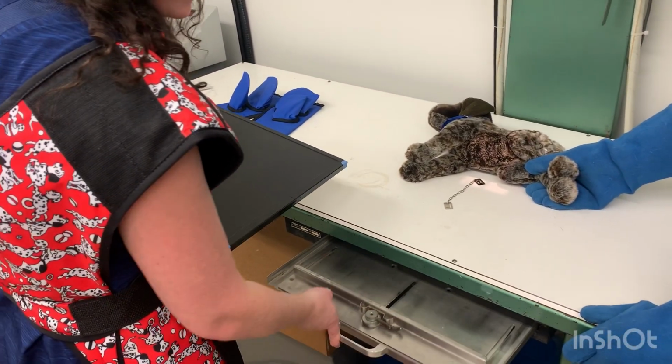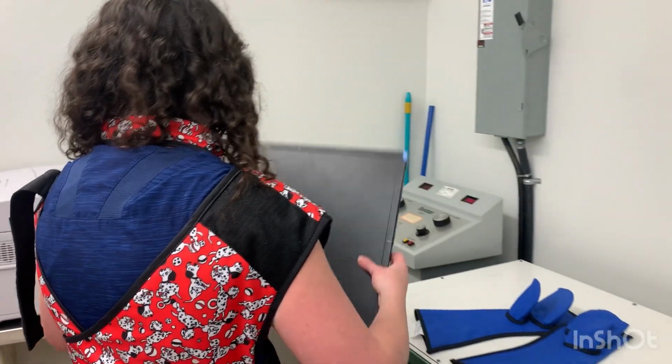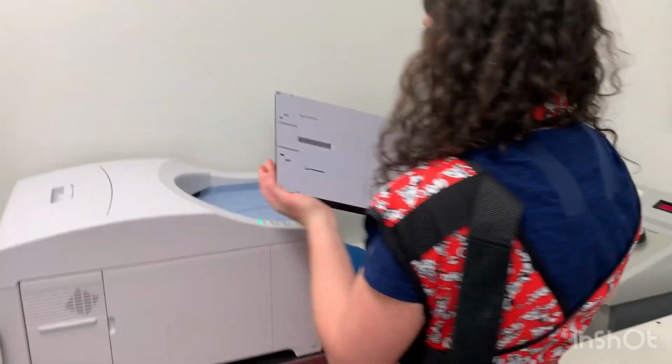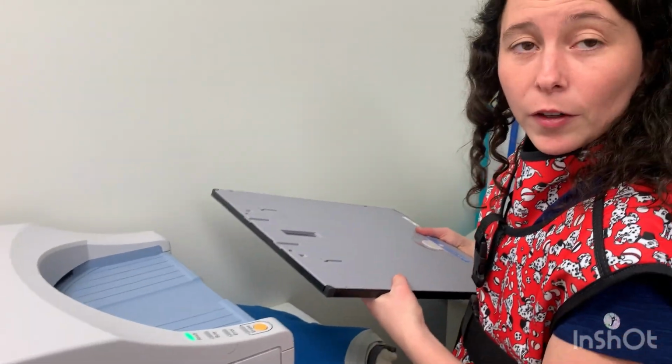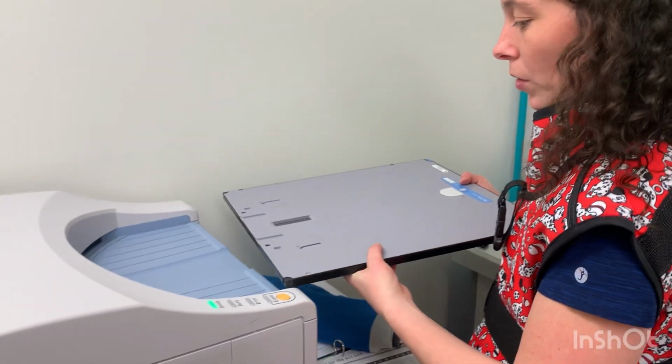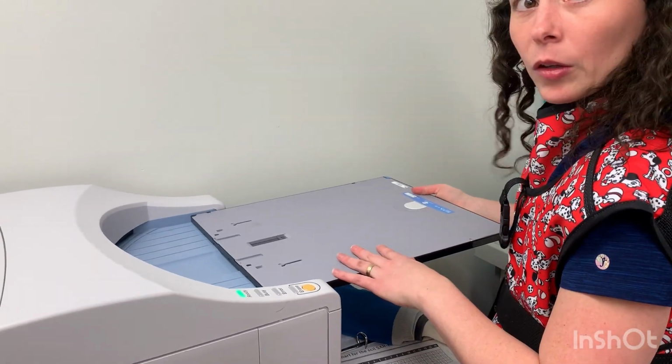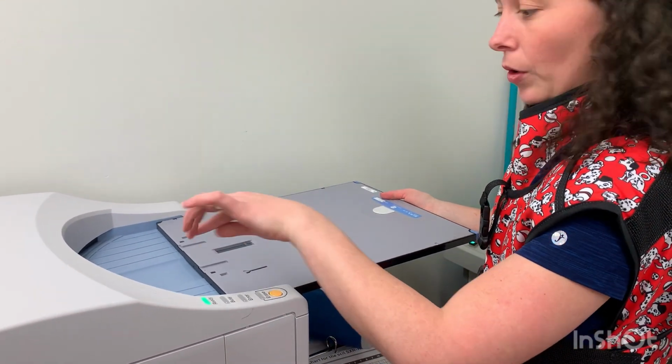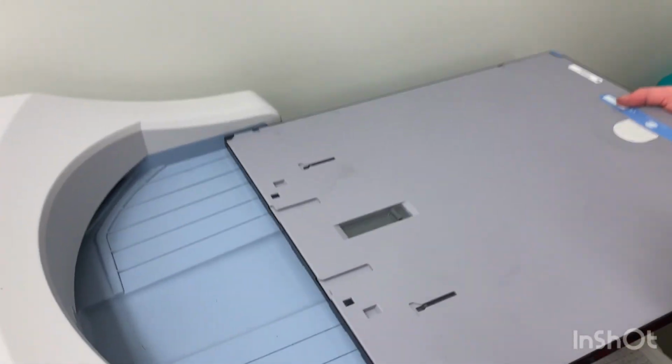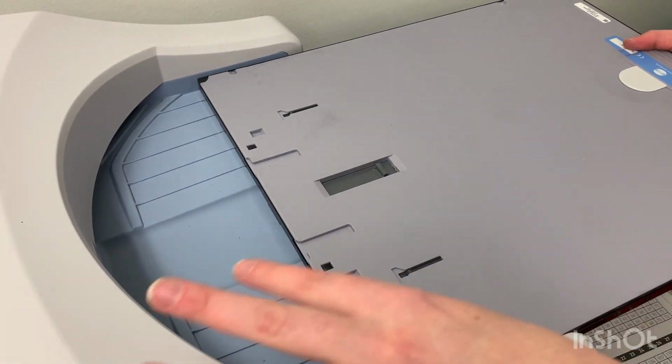Now one more thing to note, I'm doing this video so you can see me with the light on. If we were actually taking the radiograph, our light would have to be off. I'm not going to actually do this because we didn't actually take an image, but what I would do is load this PSP plate, arrows towards the insertion point here, and load it directly in until it locks.